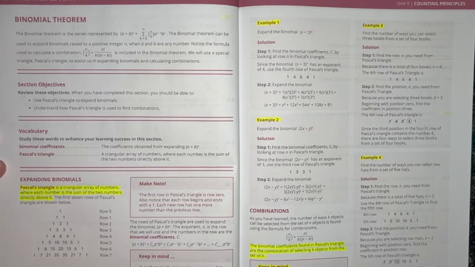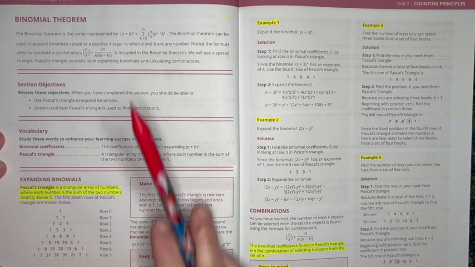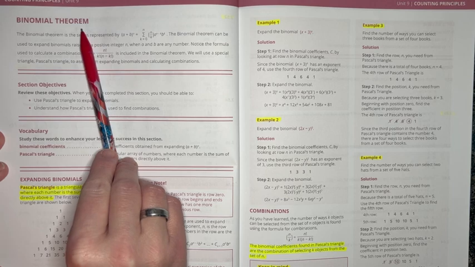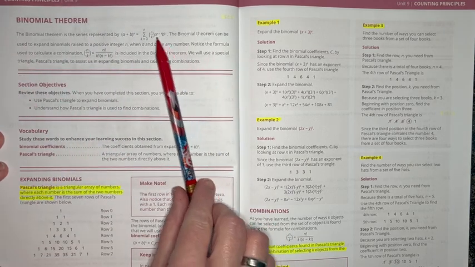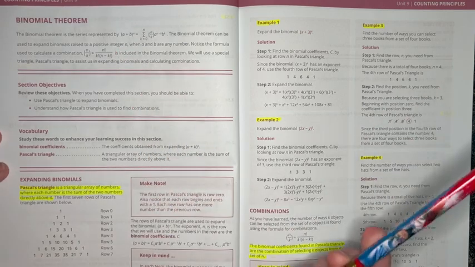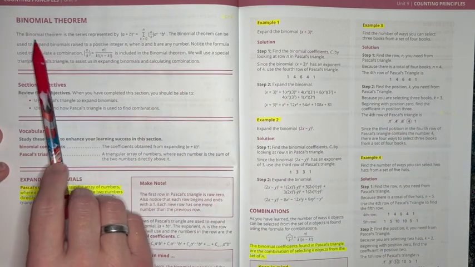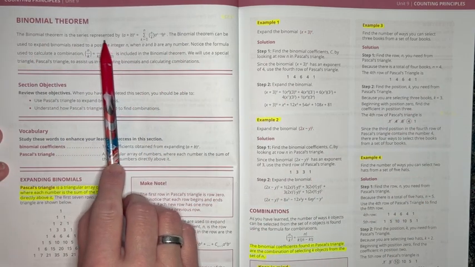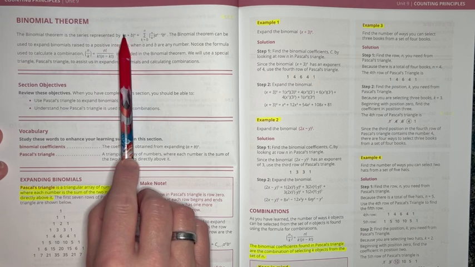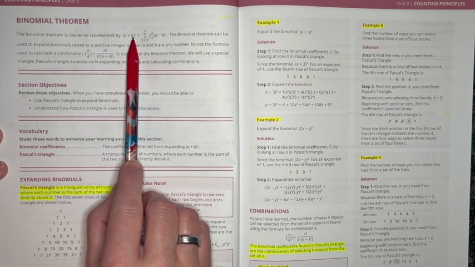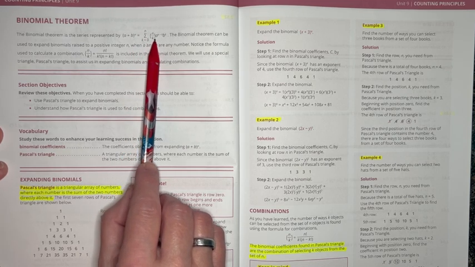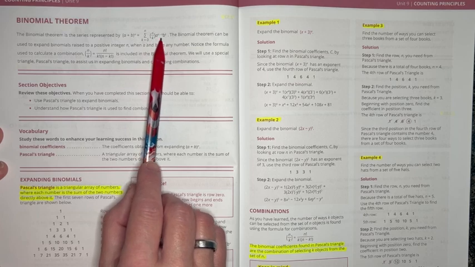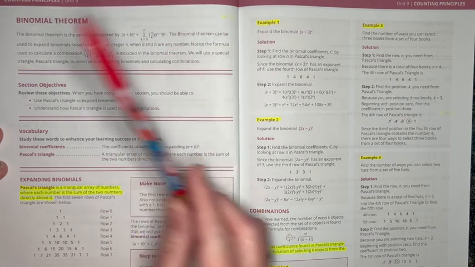This final part of section 2 begins on page 36, and it is titled Binomial Theorem. Now, I don't normally read all of this stuff up here at the top, or any of it for that matter, but I'm going to today. It says the binomial theorem is a series represented by the quantity of a plus b taken to the n power, where that equals the sum from 0 to n of n over k times a to the n minus k times b to the k power.